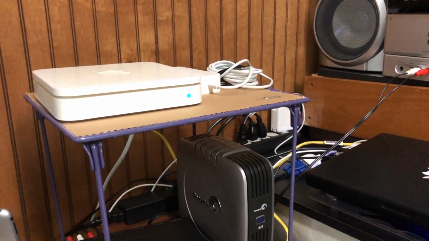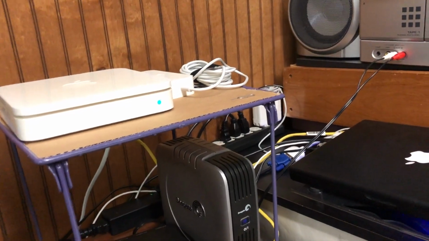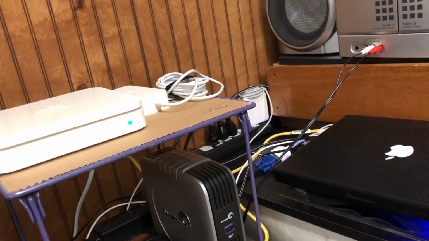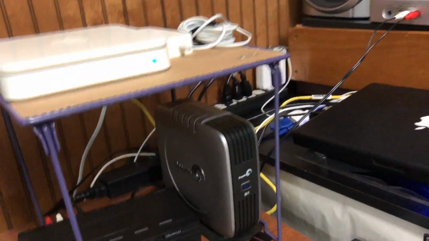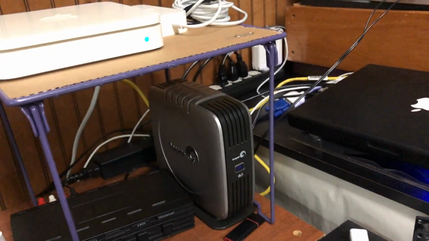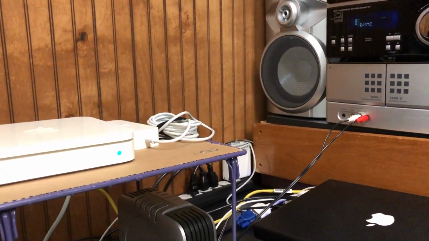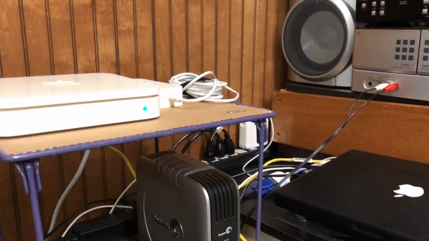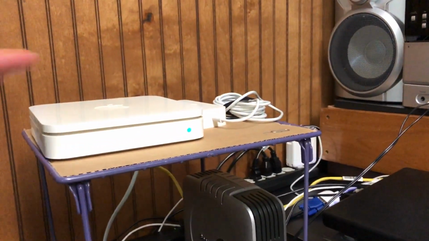So have we added anything new to the setup today? Well, I guess if you include the AirPort Utility app on the iPhone 4 here, no, not at all. The only thing we actually changed physically was where this thing is plugged in.